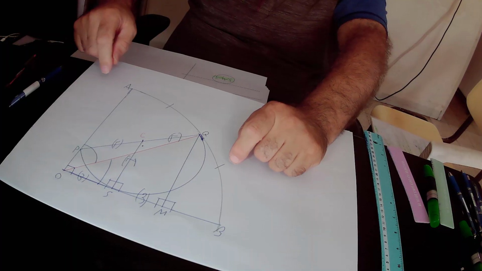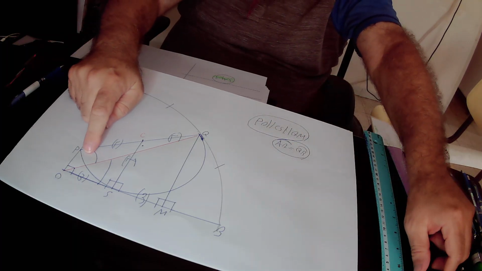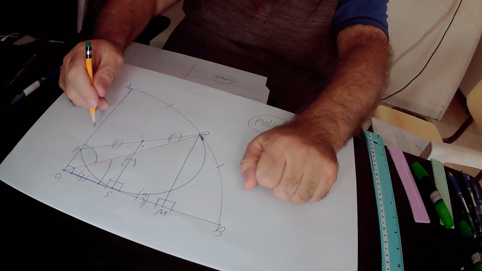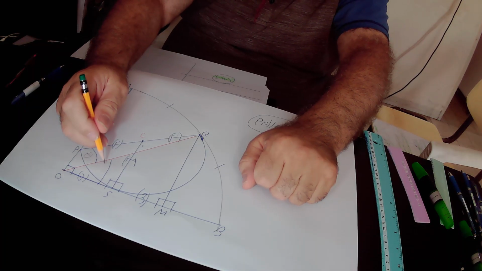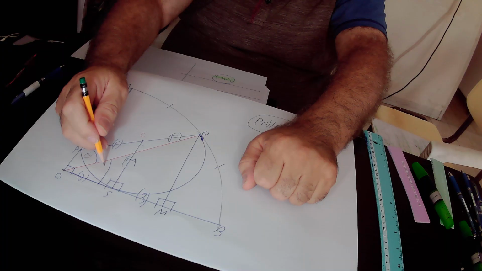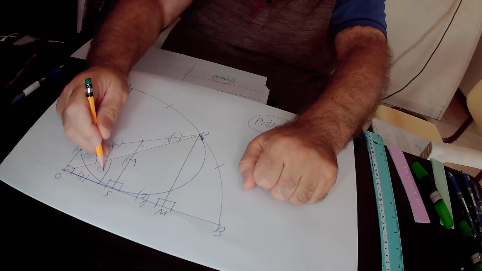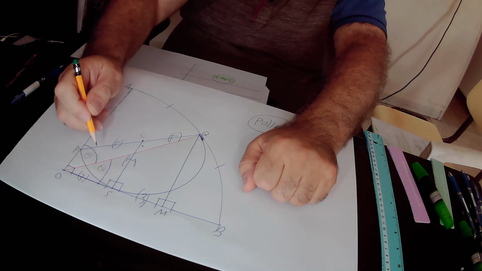So if we define the size of this angle as theta, then the size of this angle must also equal theta, because they are equal to each other according to Rule 23.